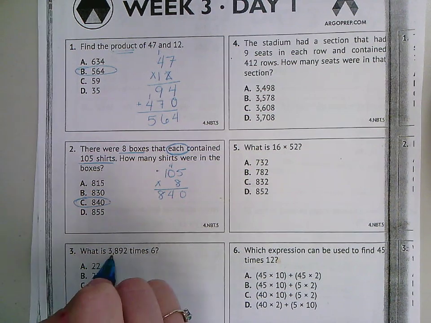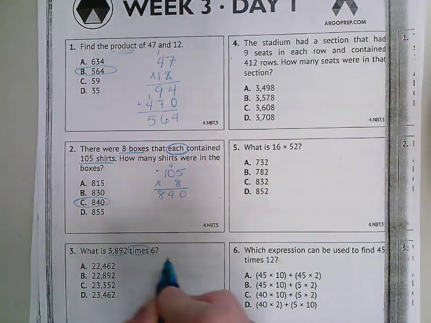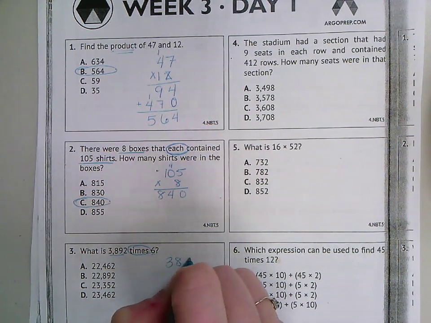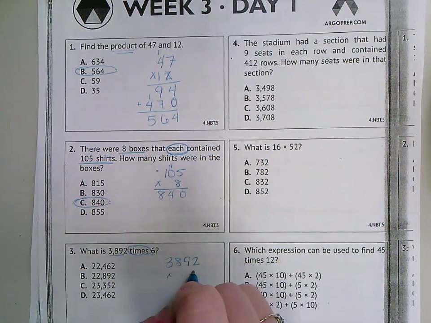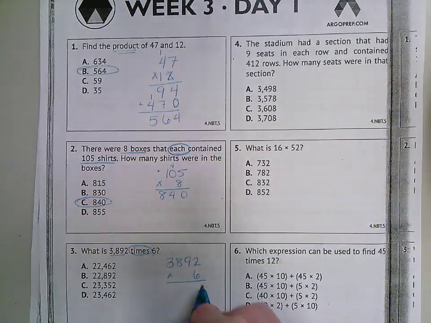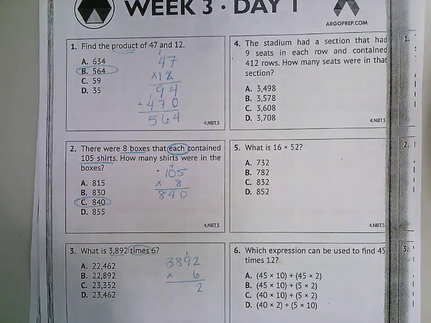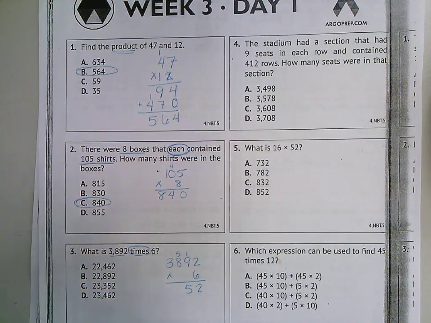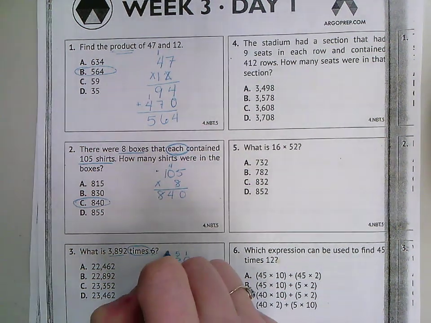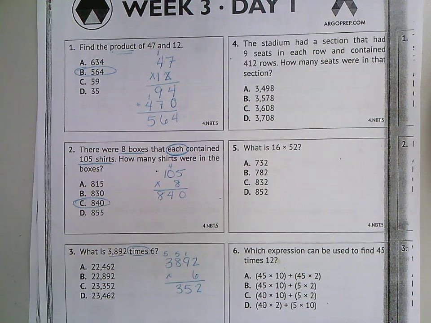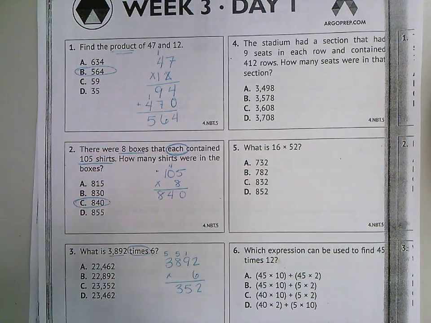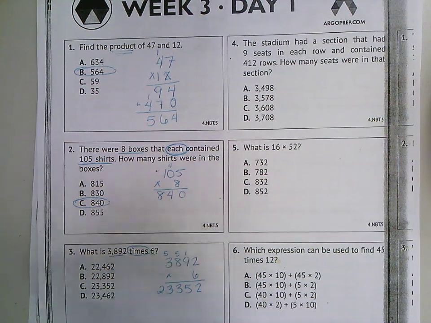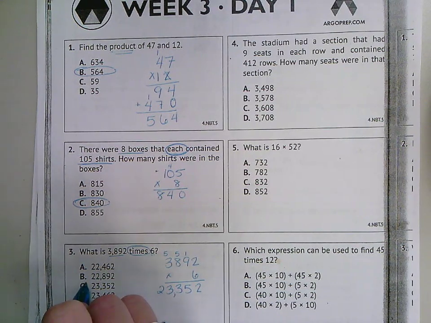Number 3, what is 3,892 times 6? So again, we're multiplying. It tells us with the word times this time. 6 times 2 is 12, carry my 1. 6 times 9 is 54, plus 1 is 55. 6 times 8 is 48, plus 5 is 53. 6 times 3 is 18, plus 5 is 23. So we get 23,352, which matches letter C.